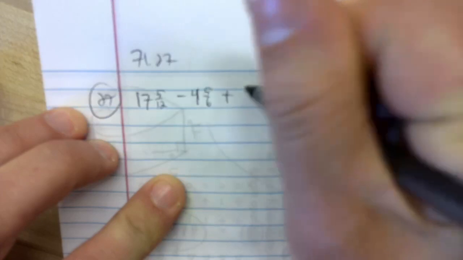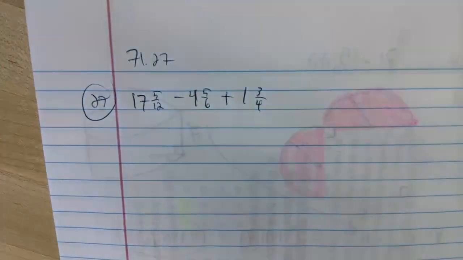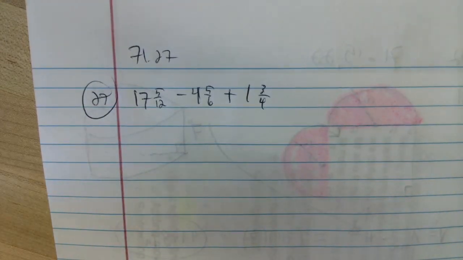Last one here, 27 less than 71 was more of the same, right? 17 and 5/12 minus 4 and 5/6 plus 1 and 3/4. Okay, so how do you want to do this one?